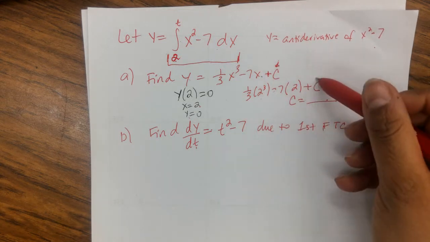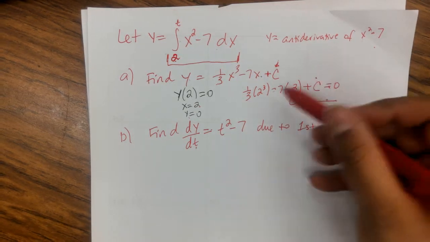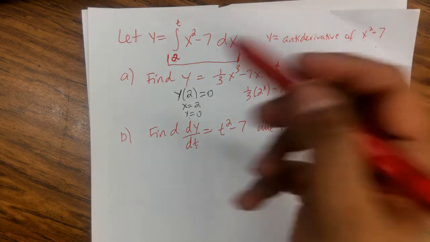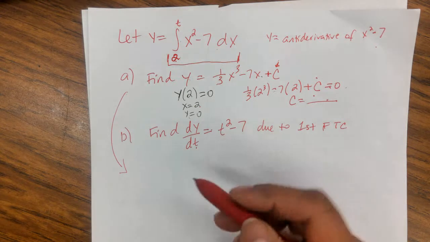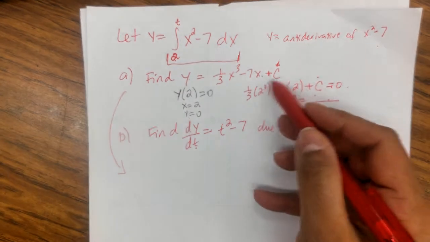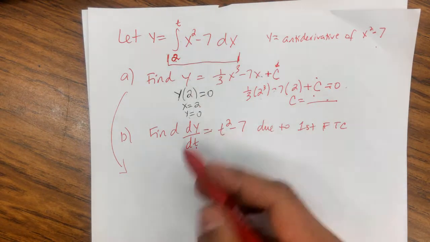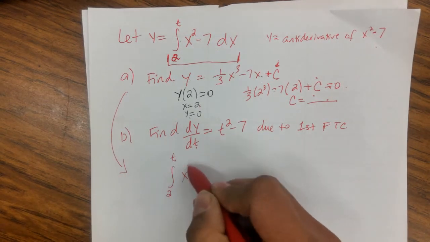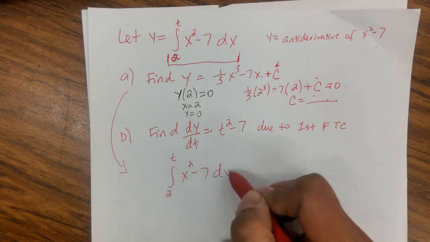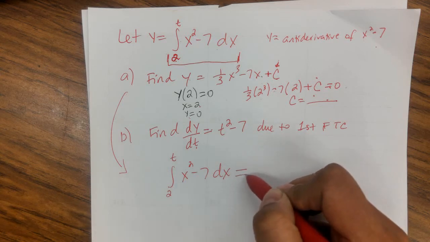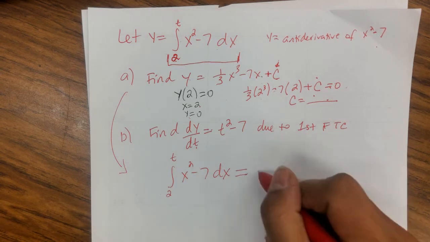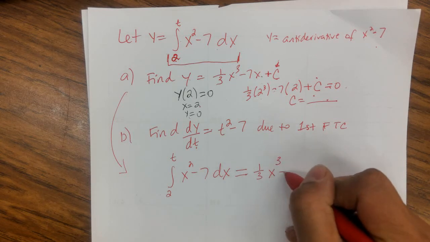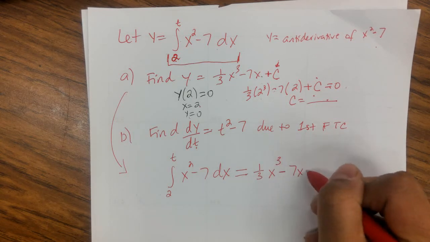Let me show you another way of finding the c. So another way is, I'm going to use this antiderivative. So let me write the original problem again. So it's the integral from 2 to t of x squared minus 7 dx. I know what this equals. This equals the antiderivative, which is 1/3 x cubed minus 7x.